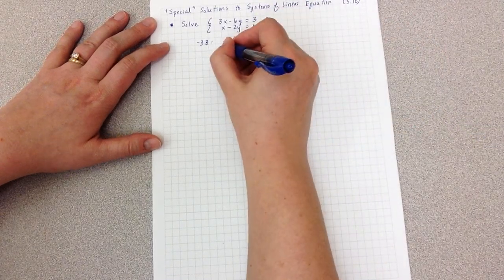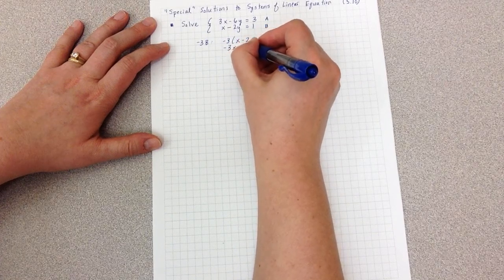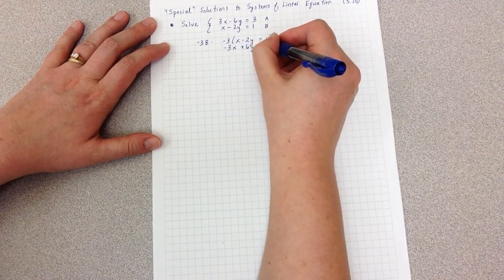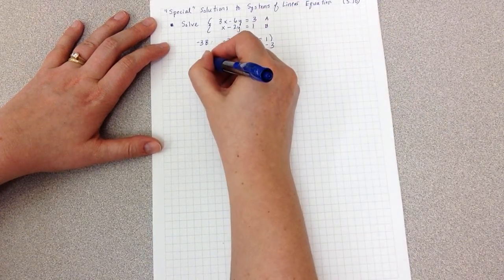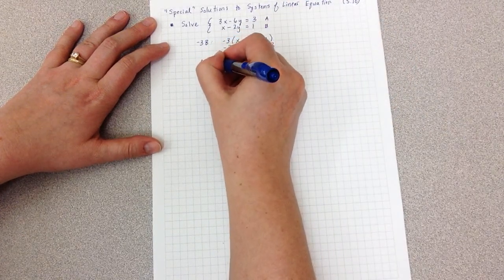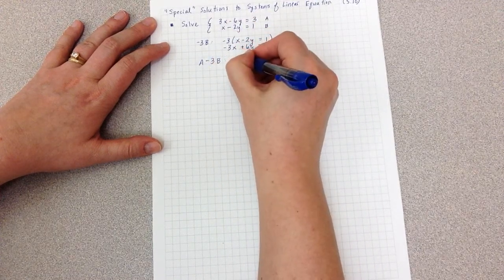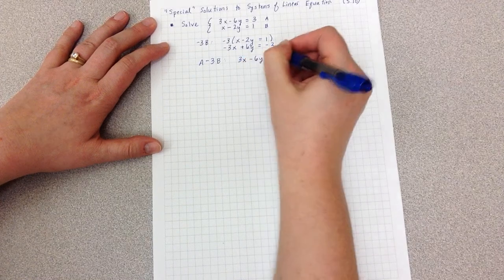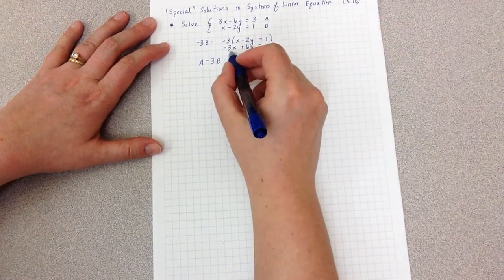I distribute my -3 to all three pieces. -3x plus 6y equals -3. I now can combine A and -3B. So my A function is 3x minus 6y equals 3.